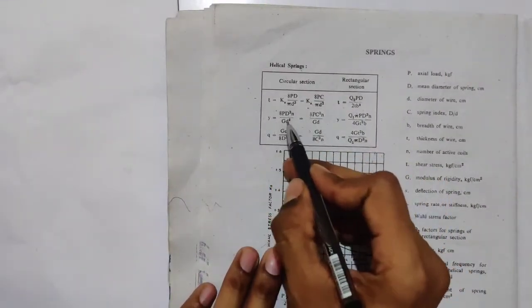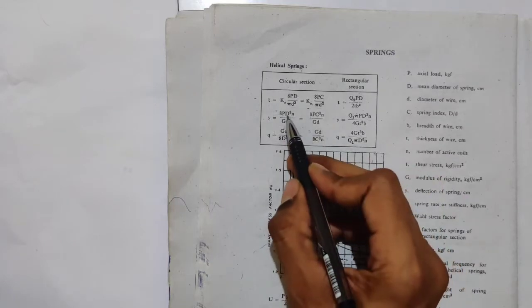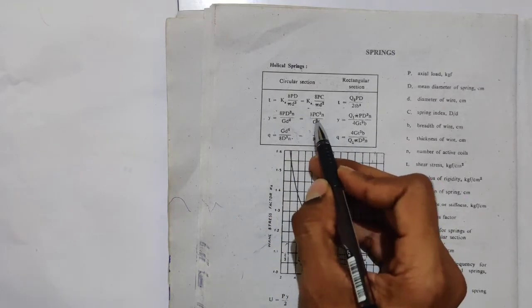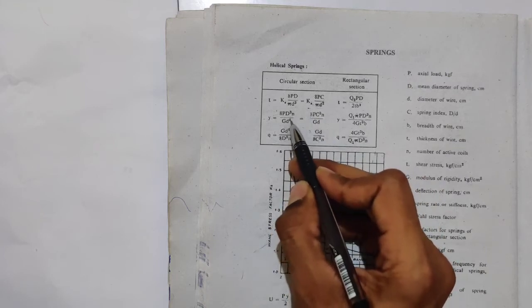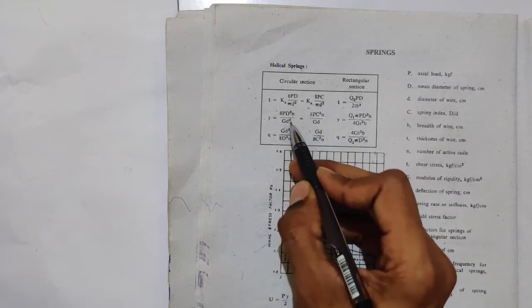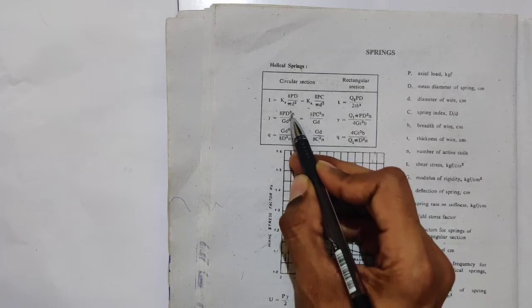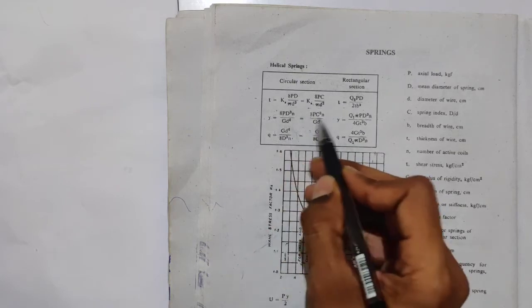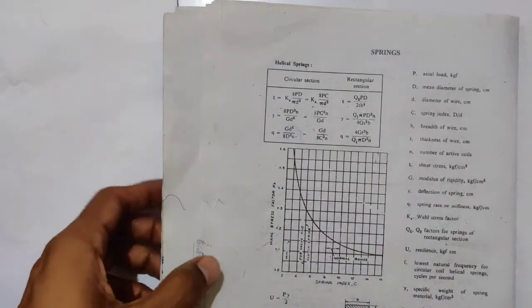Now you have capital D, you can use this formula or you can go for the other formula. Both formulas are the same. Here it is d cube upon d raised to 4, so d cube upon d cube is C cube. They use C cube over here and the remaining d over here. You can use any formula.